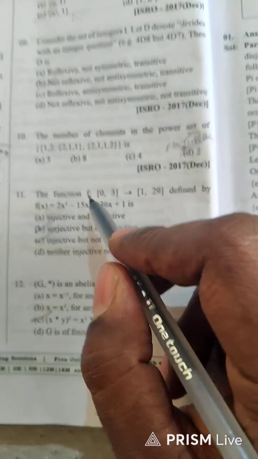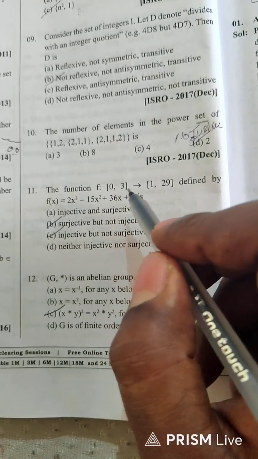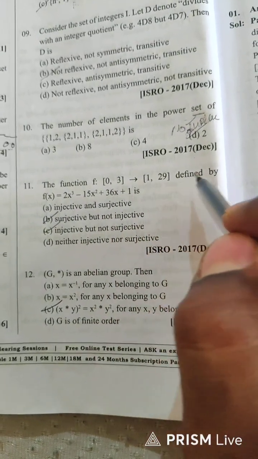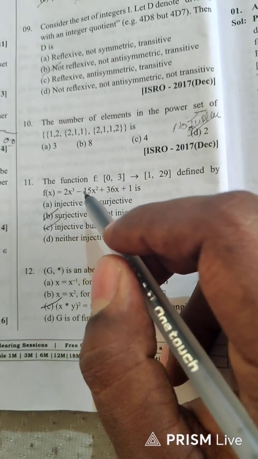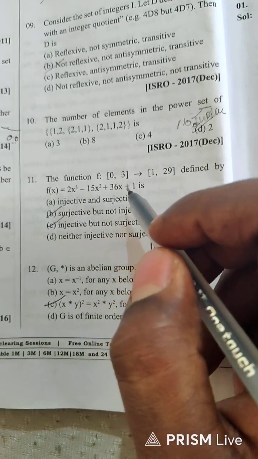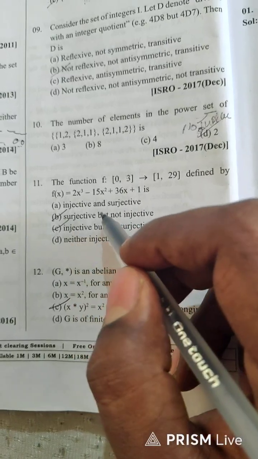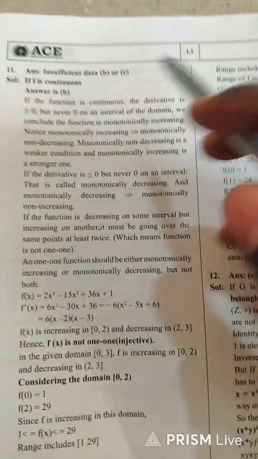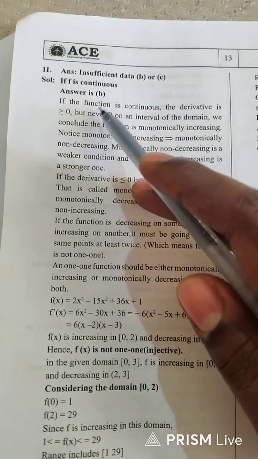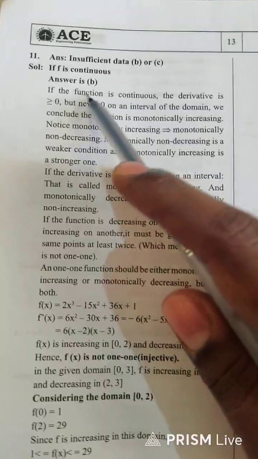The function f from [0, 3] to [1, 29], defined by f of x equals 2x cubed minus 15x squared plus 36x plus 1, is: A, surjective but not injective; B, injective but not surjective; C, insufficient data; or D, B or C is correct. If f is continuous, the answer is B.